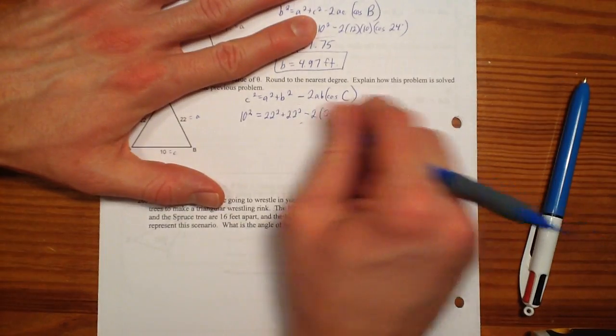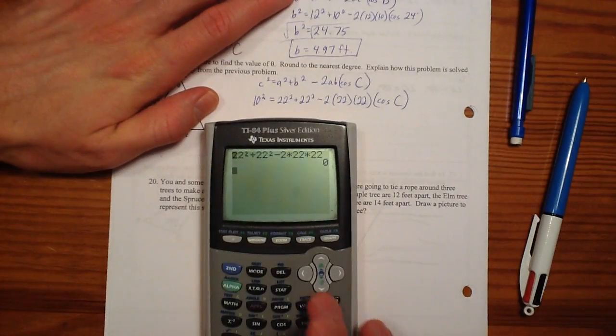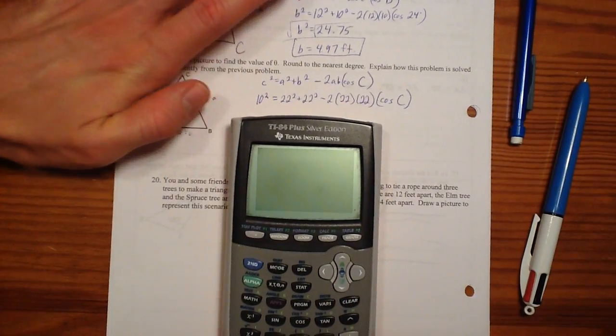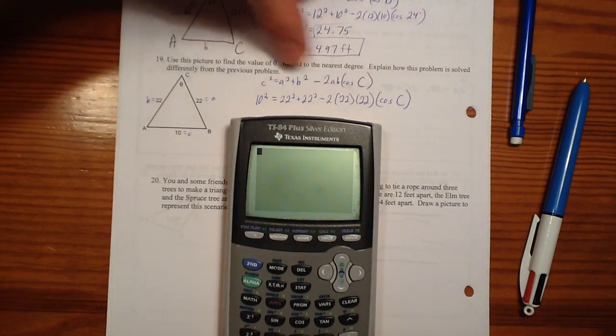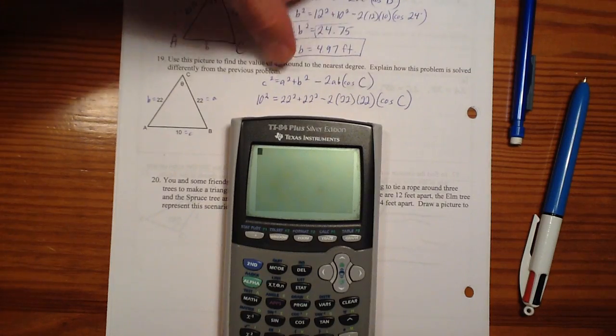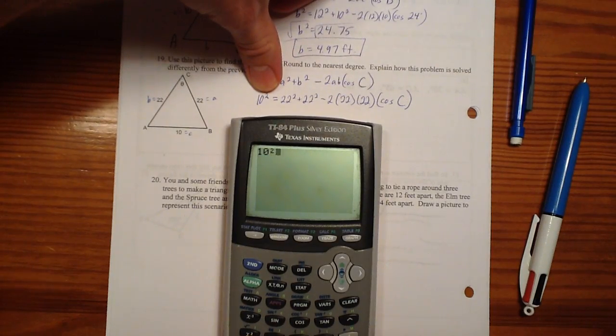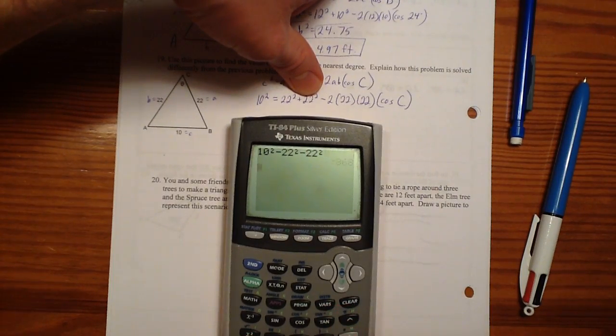I'm going to show you the calculator way. Here's what I think is the best way to do it. A wise teacher once showed me this. You're going to work your way to get here. If I wanted to solve for C, I'd have to move all these things one at a time. So here goes. We have 10 squared. I know it's 100. You know it's 100, but let's just type it. We would subtract 22 squared. We would subtract 22 squared, and we stop. We'll hit enter.